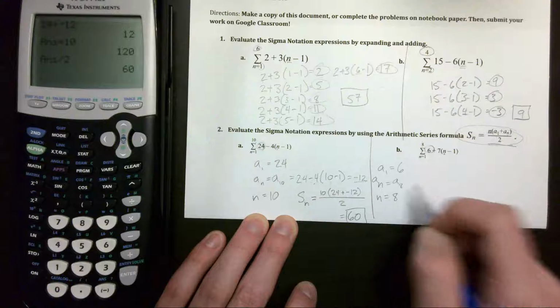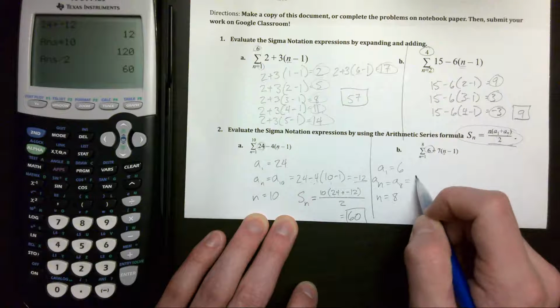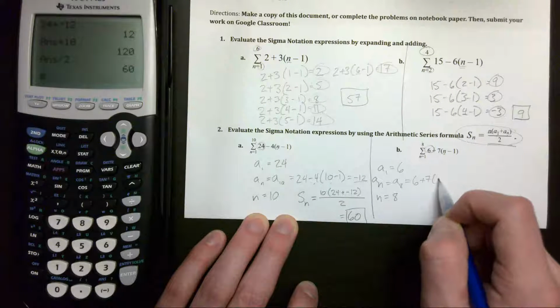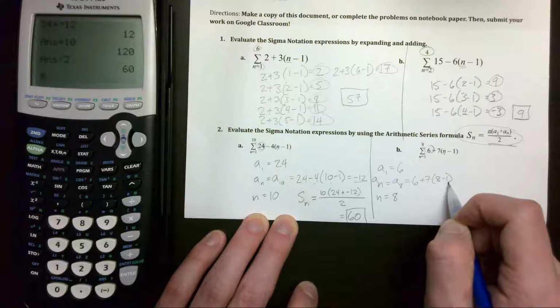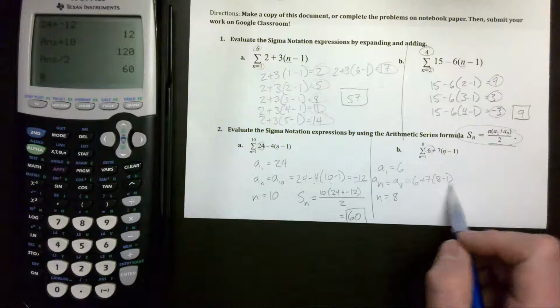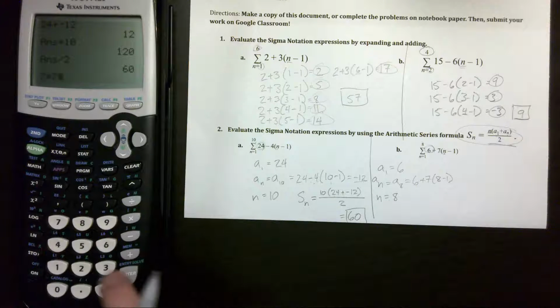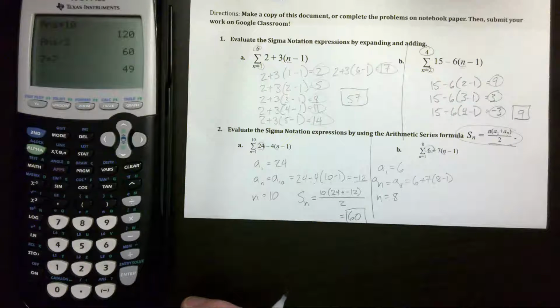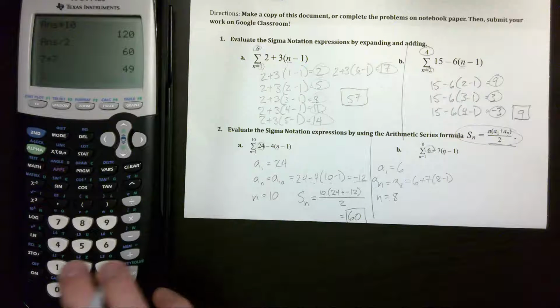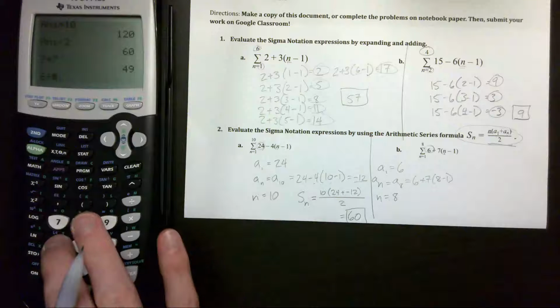So a8 is 6 plus 7 times 8 minus 1. 8 minus 1 is 7, so 7 times 7 is 49. And then I do 6 plus 49 is 55.